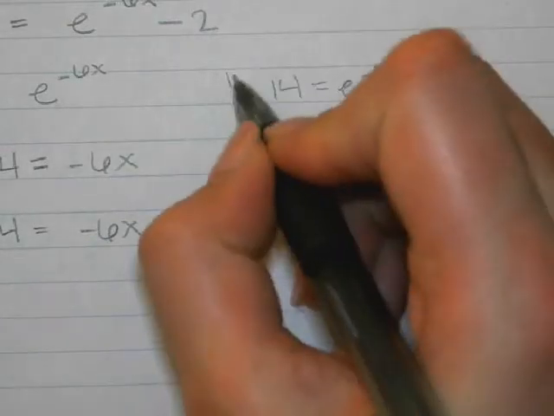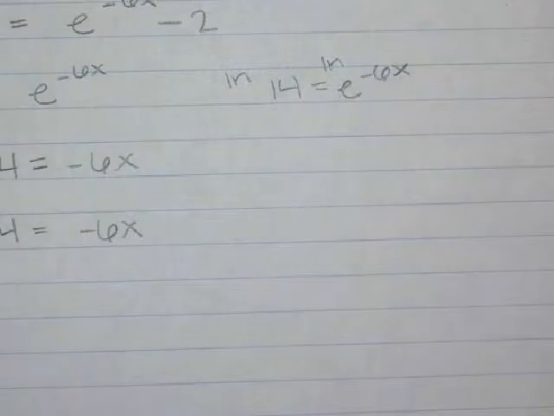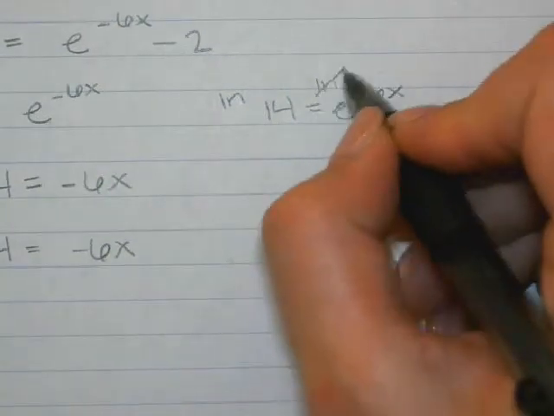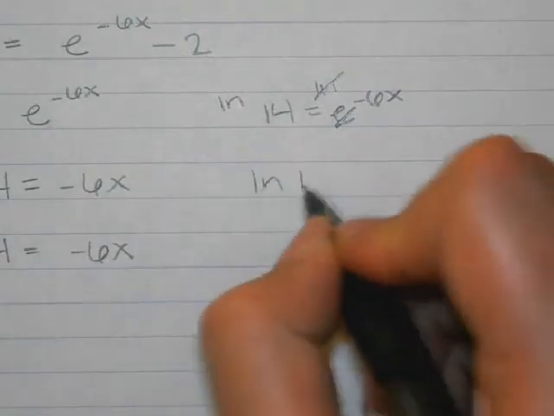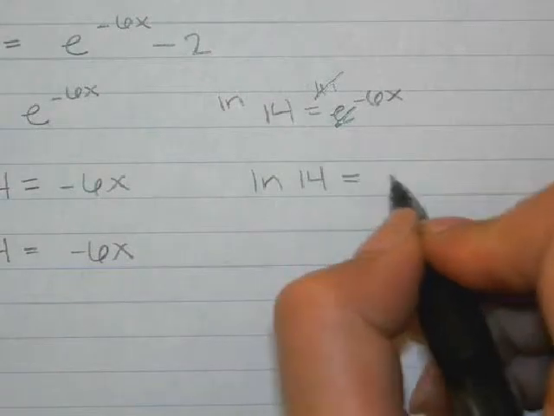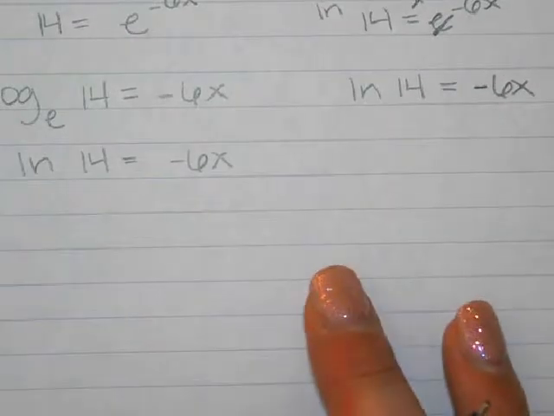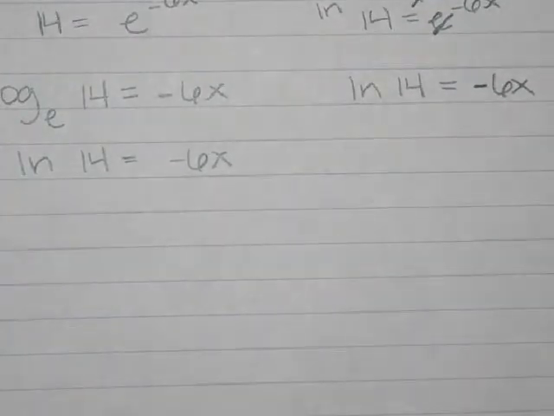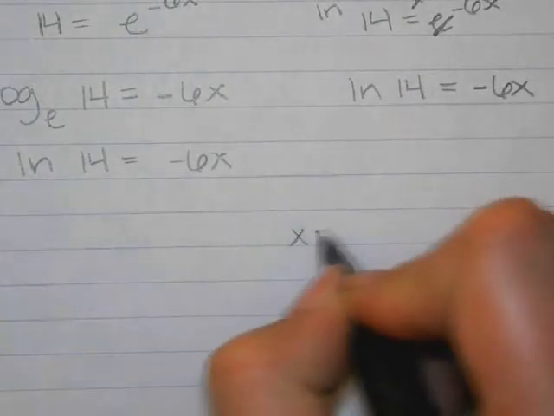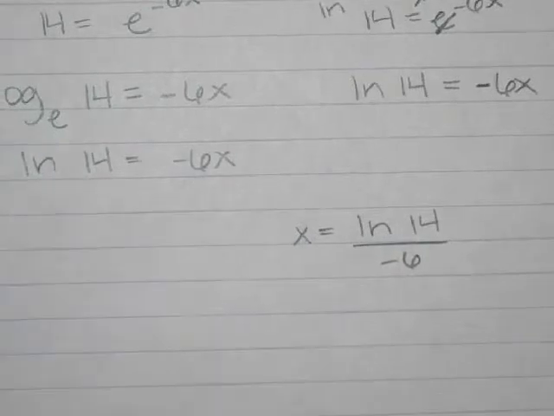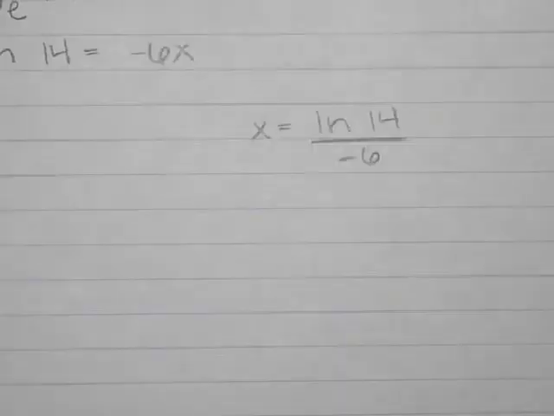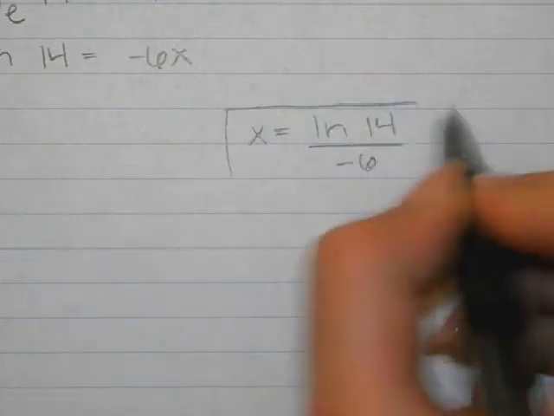ln. So we're going to say ln the left side, ln the right side. On the right side, ln and e are opposite, so they cancel each other out, where they are inverse operations. So ln of 14 equals negative 6x. So either way, we have the same problem. And then what do we do after that? Divide by negative 6. So x equals ln 14 divided by negative 6. And it's not just the 14 that we're dividing, it's the entire problem. So this is considered to be the exact answer.